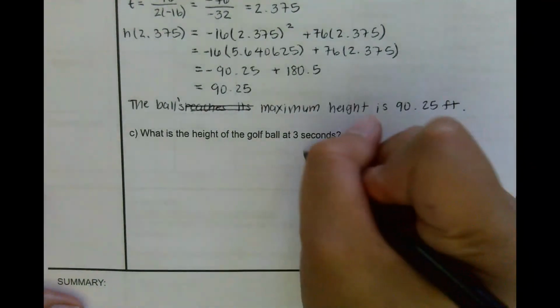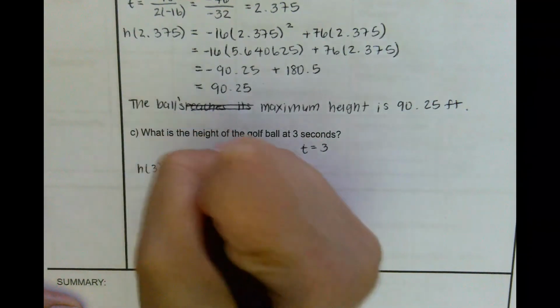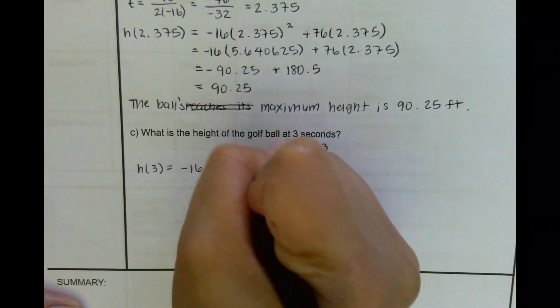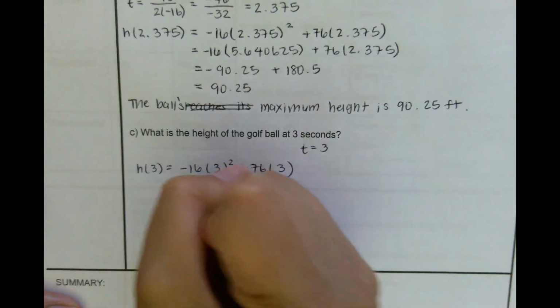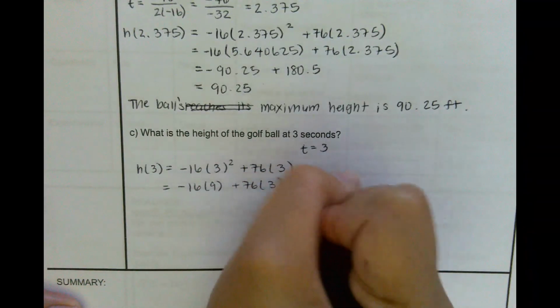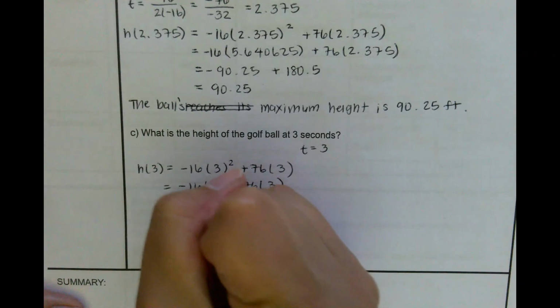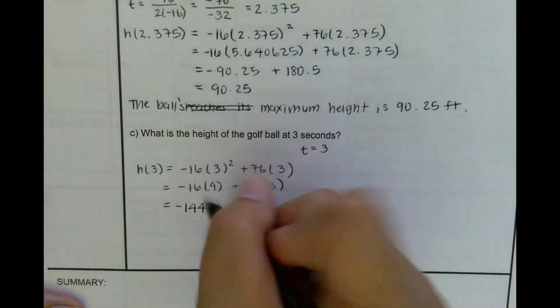So here t equals 3. Let's plug it in. Negative 16 times 3 squared plus 76 times 3. 3 squared is 9. Negative 16 times 9 is negative 144. And then 76 times 3 is 228.